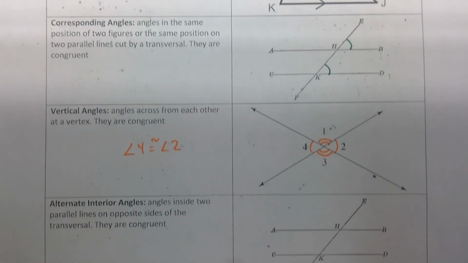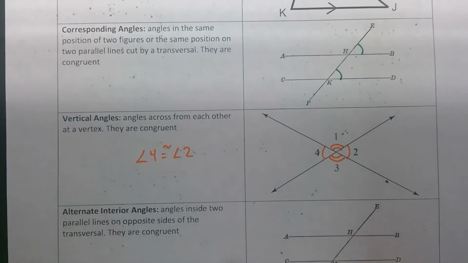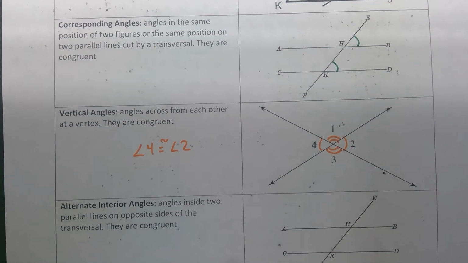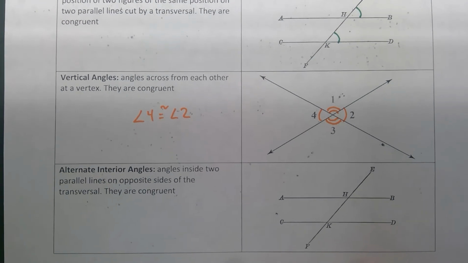And then let's look at our alternate interior angles, our last little definition before we get into our new material. Alternate interior angles are inside two parallel lines. Okay, so we have two parallel lines again, AB and CD are parallel, and they're on opposite sides of the transversal. So EF, this line cutting in half, that's the transversal. So I'm going to say that this angle right here and this angle right here are congruent. They both have 1 mark on them. We could also say that these angles are congruent too.